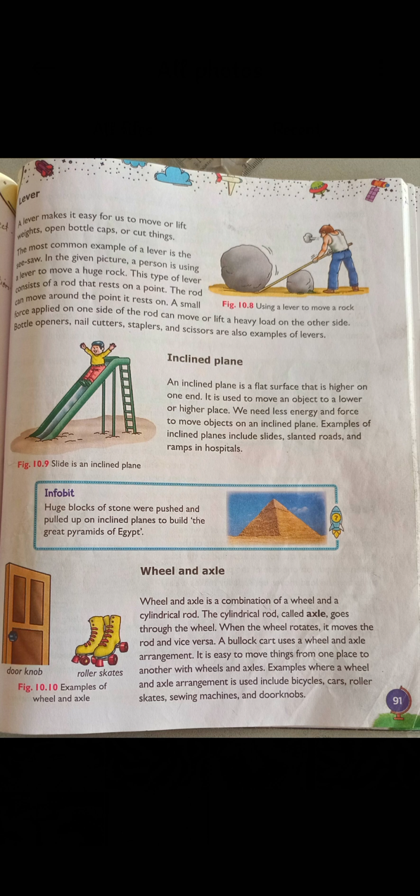What is a lever? A lever makes it easy for us to move or lift weights, open bottle caps or cut things. So when we move or lift weights, we use a lever.